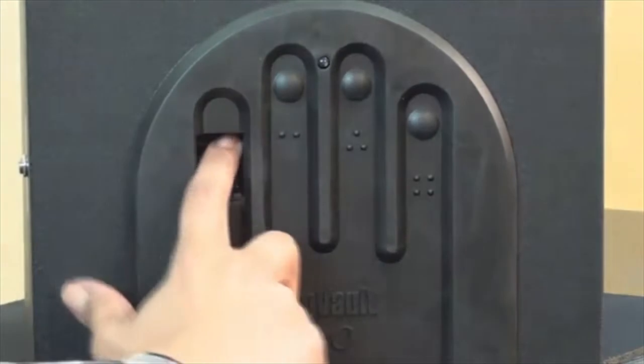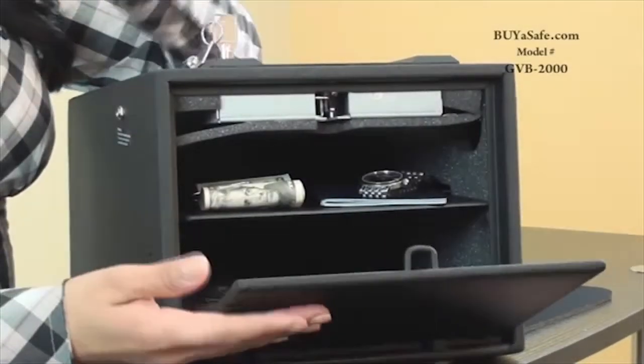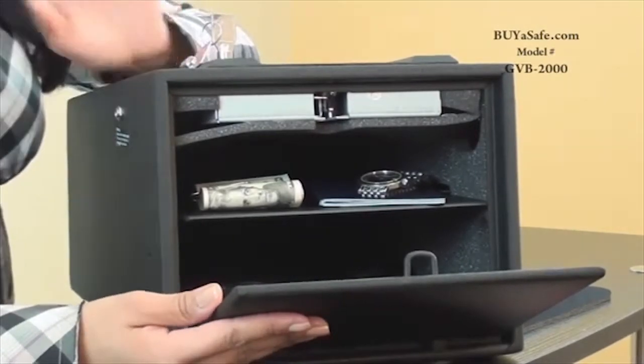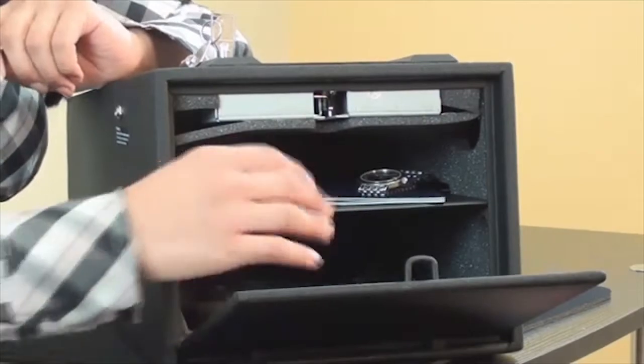Biometric gun safes are becoming increasingly popular. Hello, this here is the GVB 2000 Biometrics Multi-Vault Quick Access Gun Safe made by GunVault, which uses fingerprint recognition technology to give you quick and secure access to your contents. It's designed with a tamper-proof spring-loaded door that I'll show you right now, that will open immediately after recognizing the enrolled fingerprint for quick draw of your weapon, even in the dark.